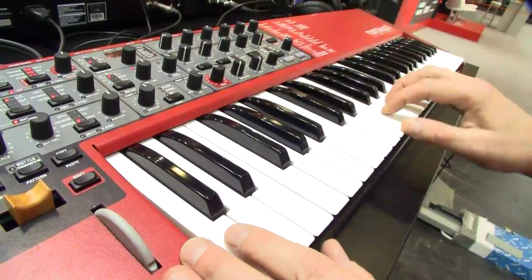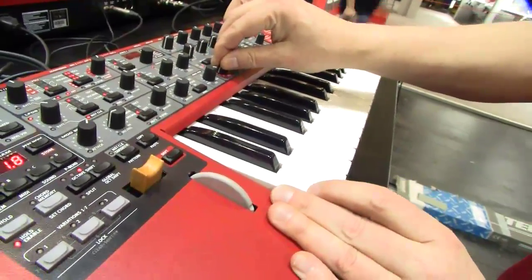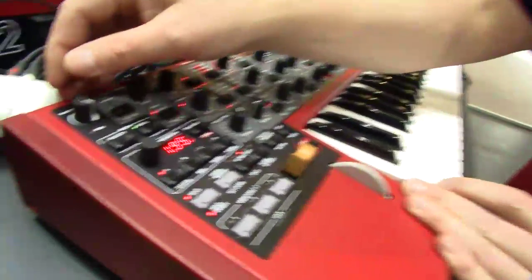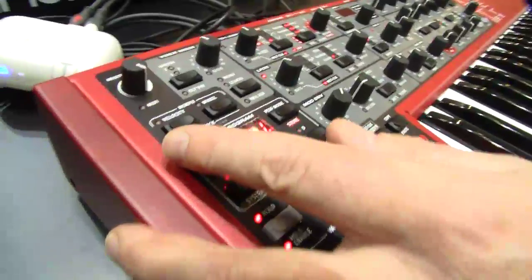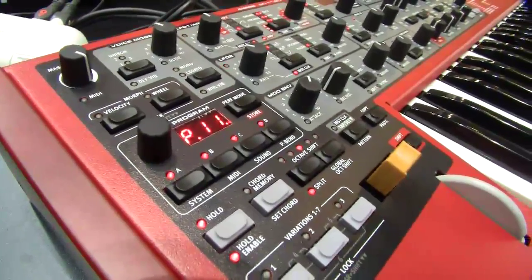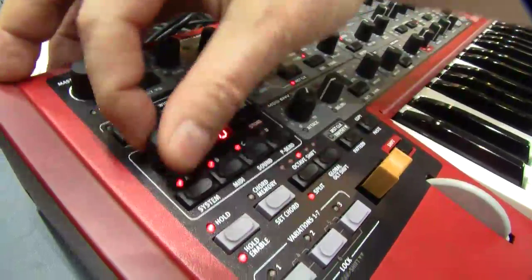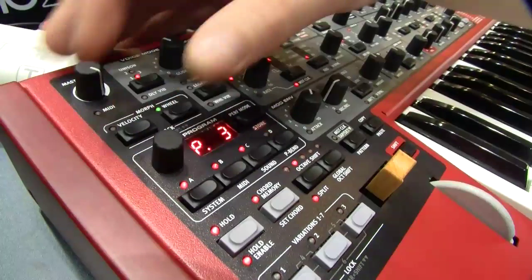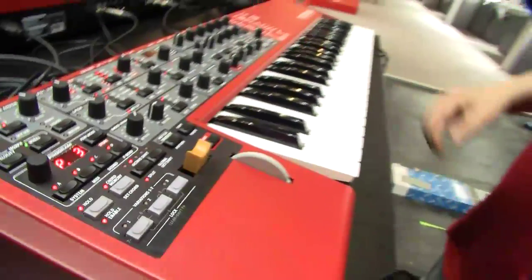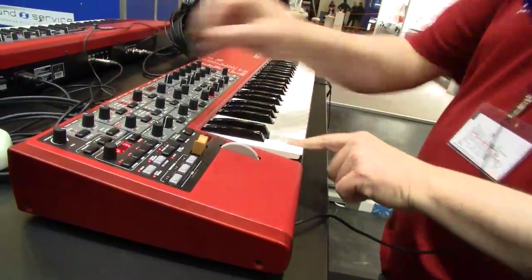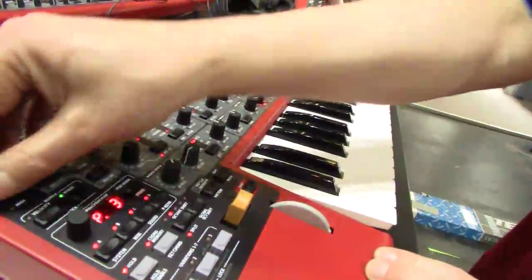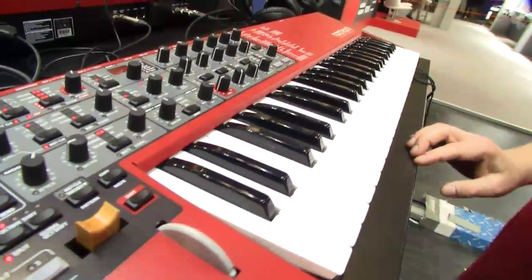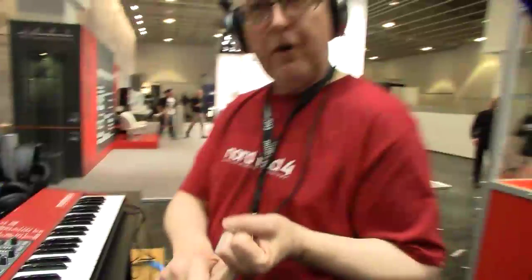When you say 4 parts, can you split and layer as well? Yes. Let's go over to the performances and see what we can do there. So this is 2 sounds going on at the same time. This is a bass and some percussion thing.